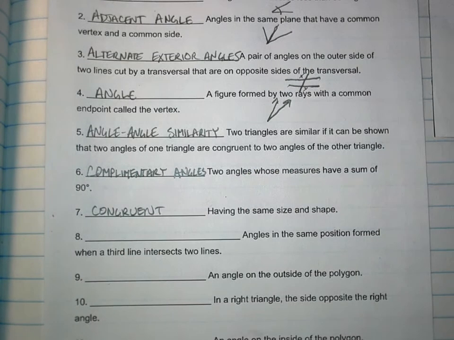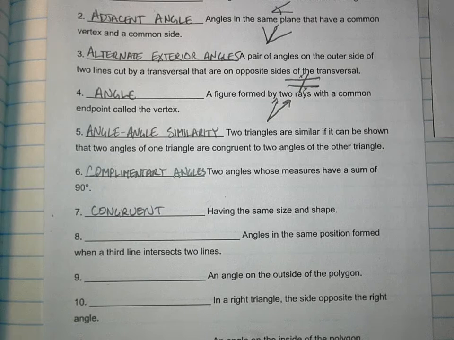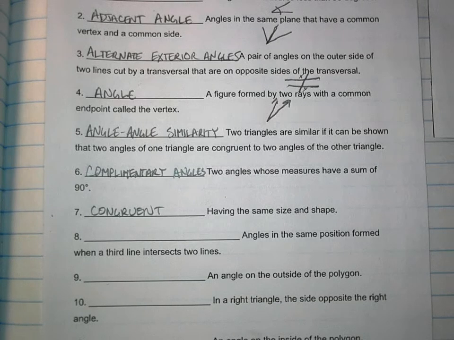Congruent is a fancy term that means the same. Identical twins are congruent. Those of you sitting in a chair in this room, except me, your chairs are congruent. Same size, same shape. Those of you sitting on a stool, your stools are congruent.